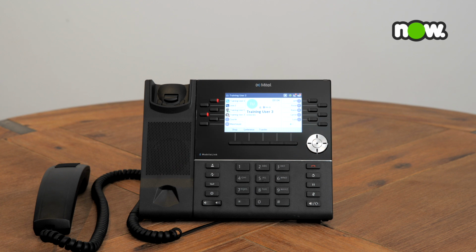When you are connected on a call, you can perform an attended or introduced transfer to another party. To initiate an attended transfer, press the Transfer soft key. This will automatically place the original caller on hold.